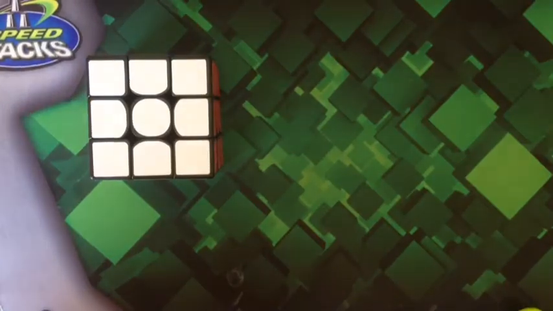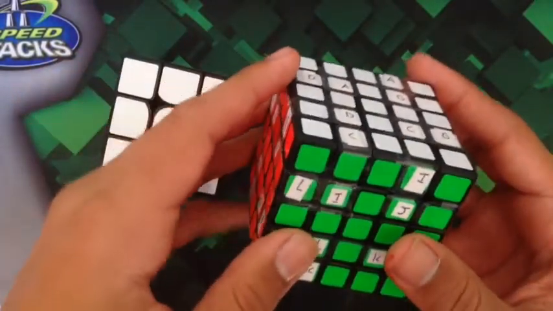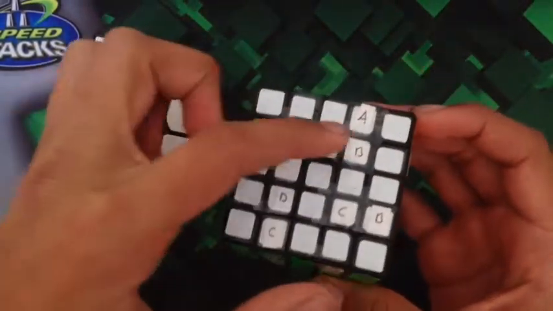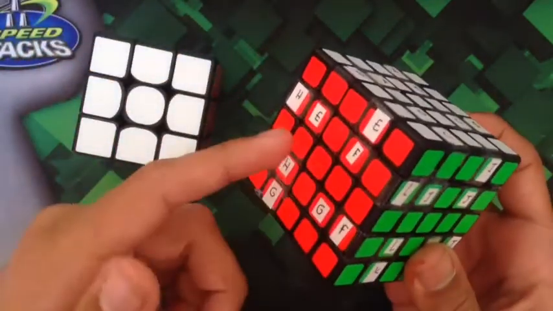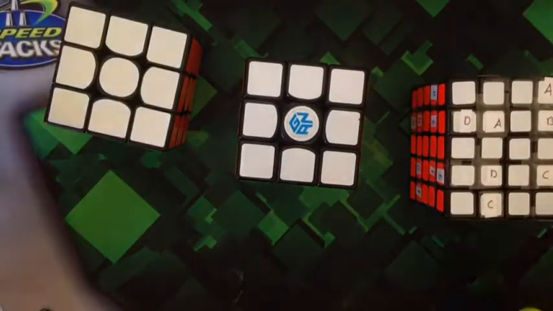Or here's what I did for my 5x5, because I'm practicing 5x5 blindfolded. I just stuck some letters onto certain pieces of the cube so I know where they go. You can do that on any 3x3 you choose. You can just write a letter.